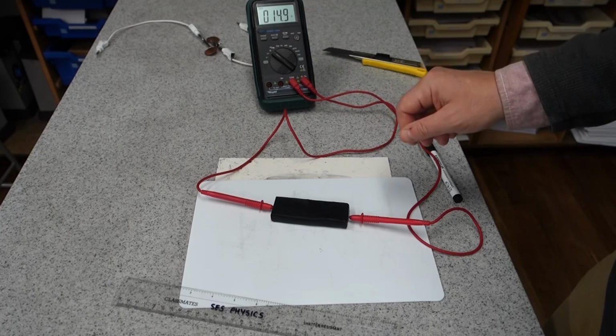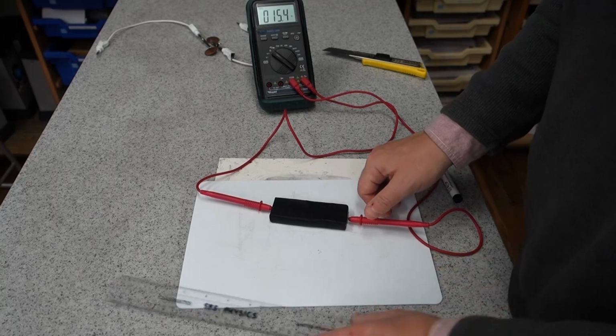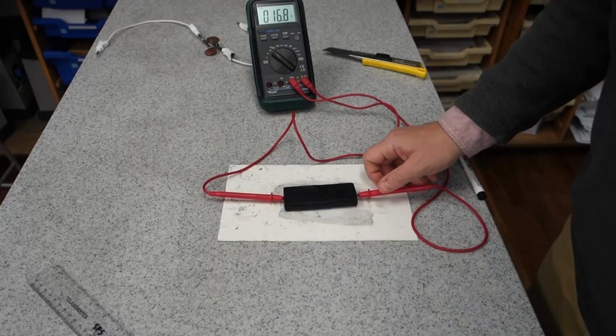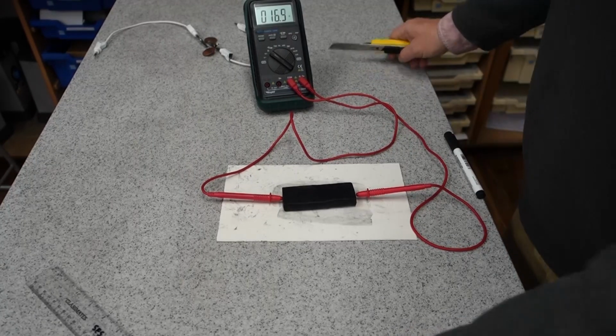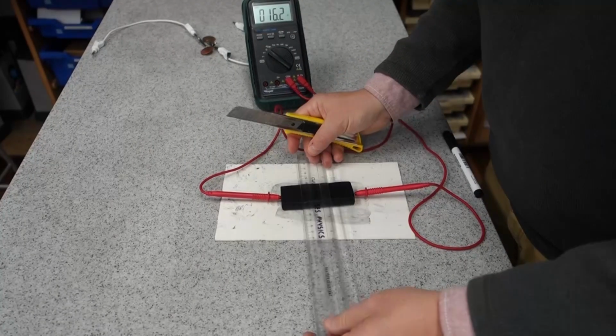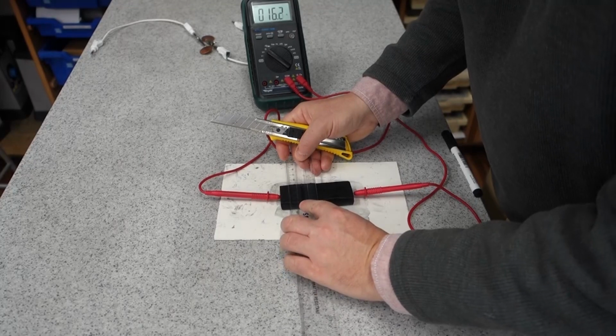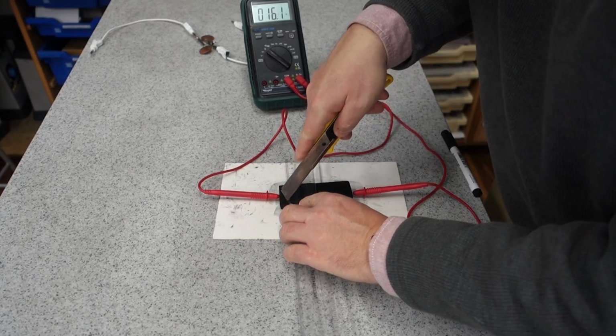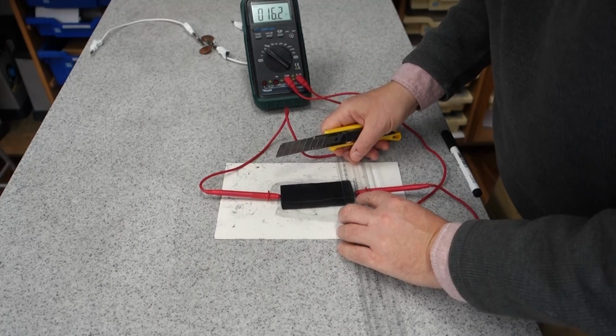ohms. And then I'll just record that down on my results. And then what I'm going to do is trim this down so it's now 3 centimeters. So let's put a mark here and a mark here.